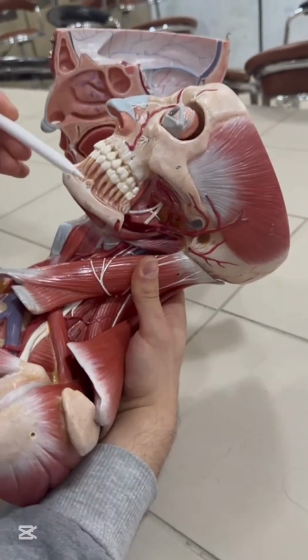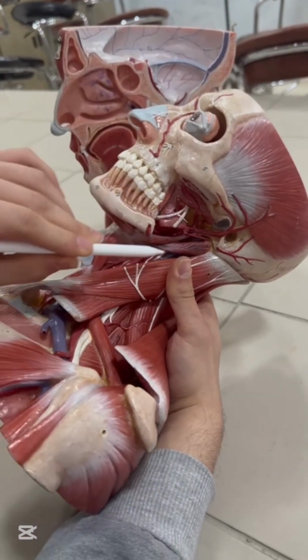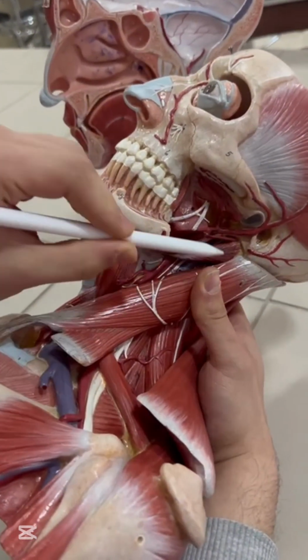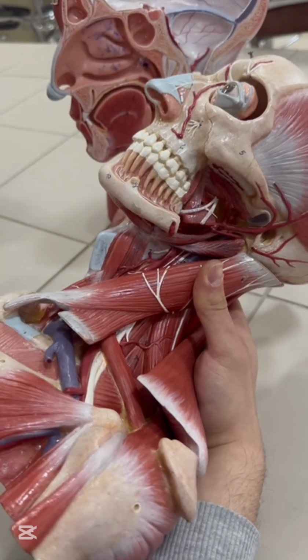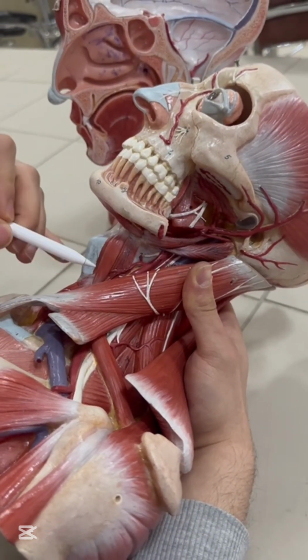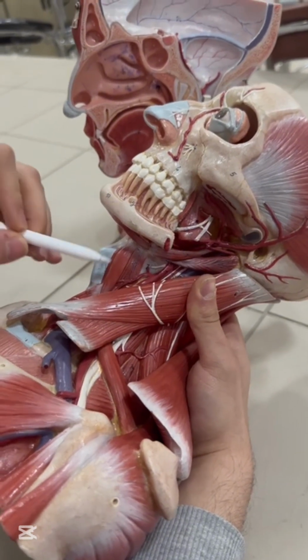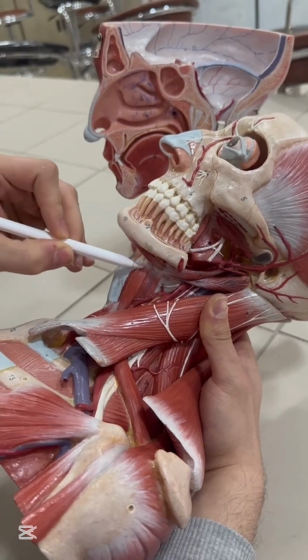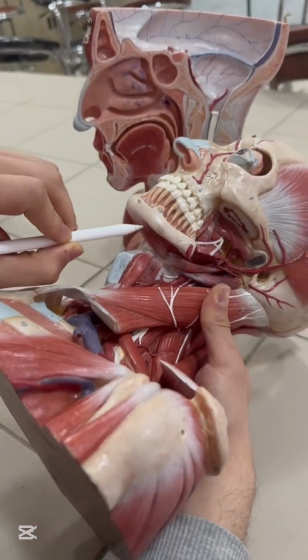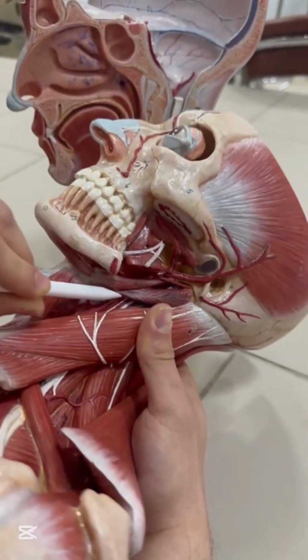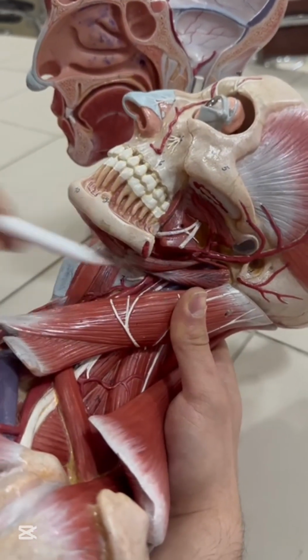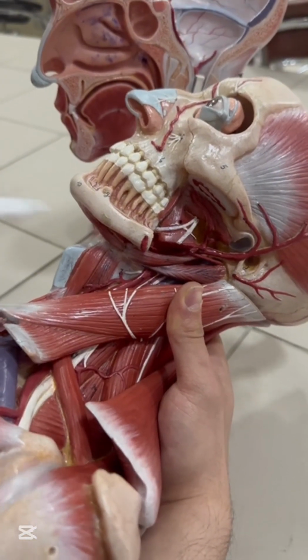The anterior triangle is further subdivided into 4 smaller triangles. The four triangles are divided by the superior belly of omohyoid, anterior belly of digastricus, and posterior belly of digastricus.